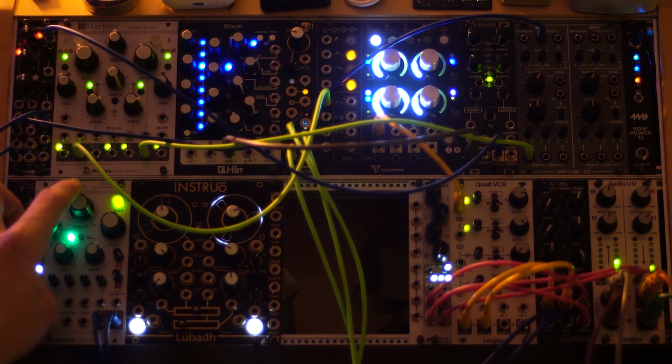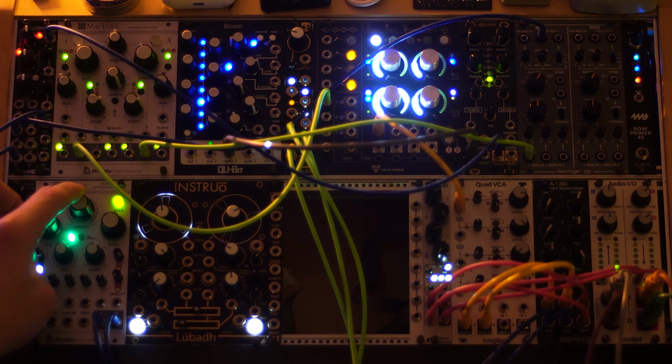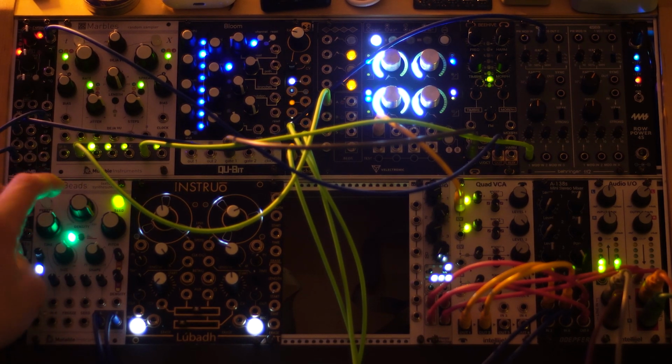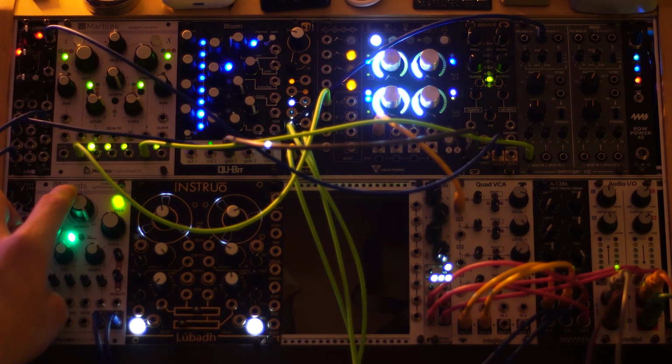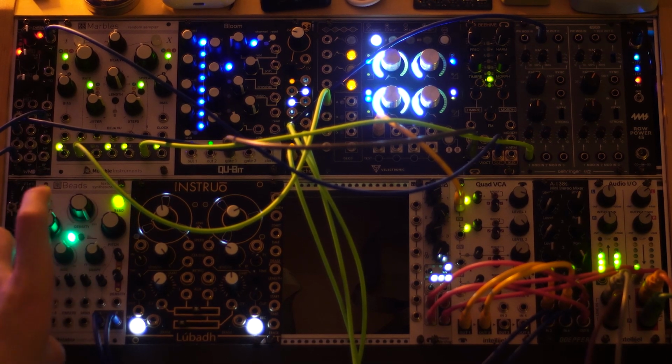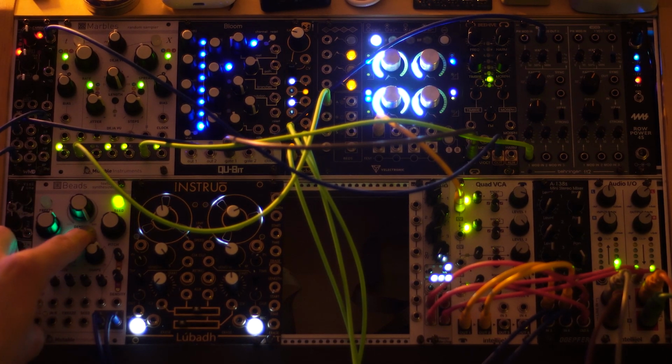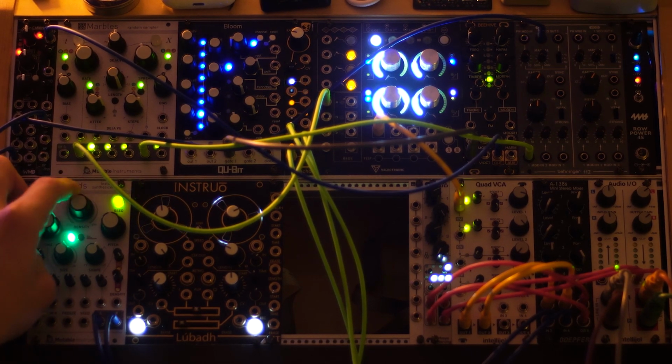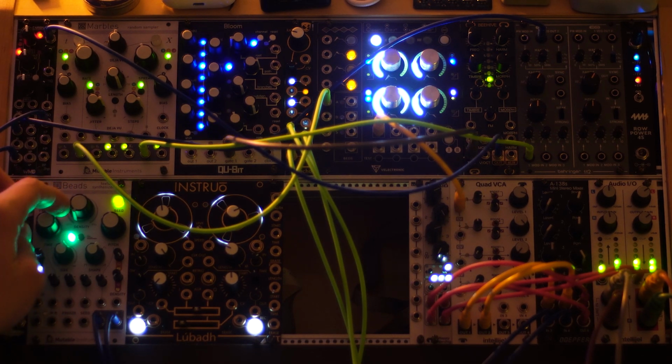The density essentially changes how many different samples can be played at once in succession. And so on this end of the spectrum, you have much more granular randomness. Whereas on here, it's much more controlled and mathematical.